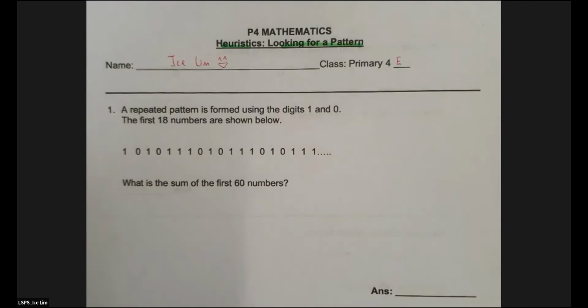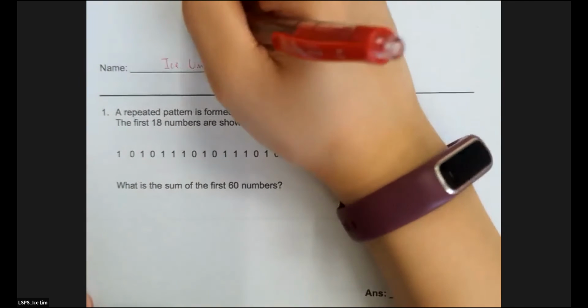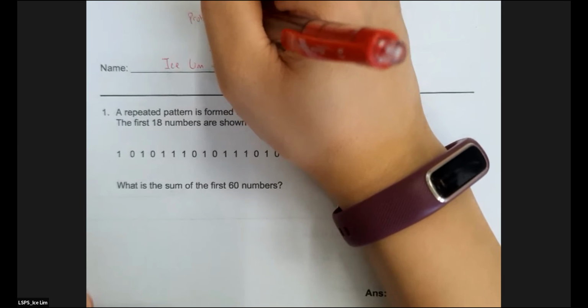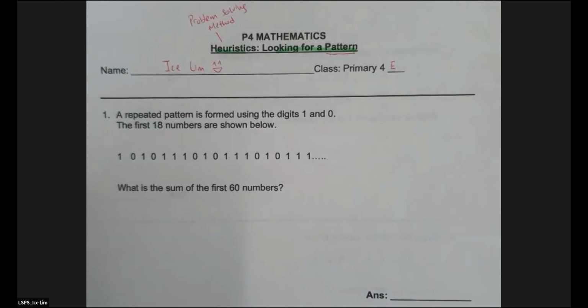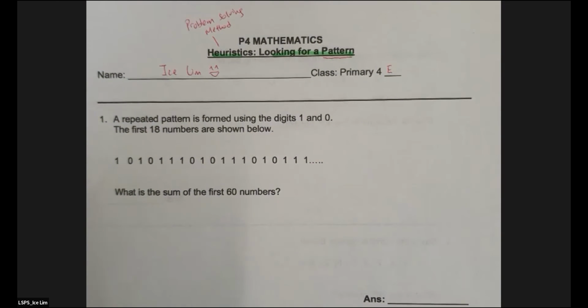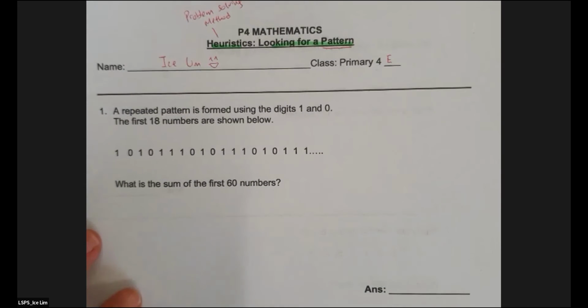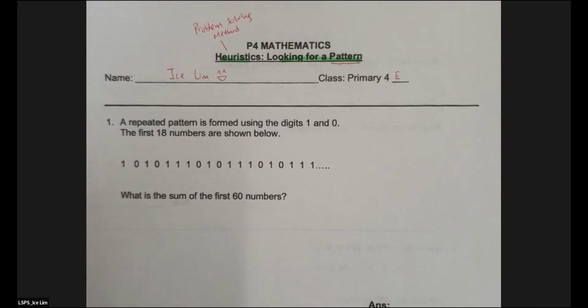Heuristics means this is a problem-solving method. It means looking for a pattern. As long as you identify a pattern, you can solve the problem. Actually, why did we introduce these heuristics now?